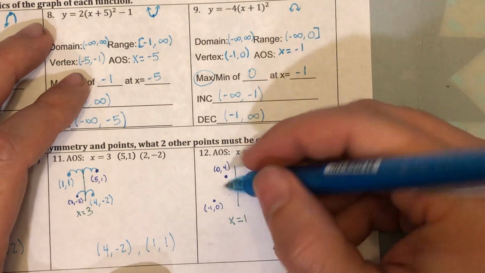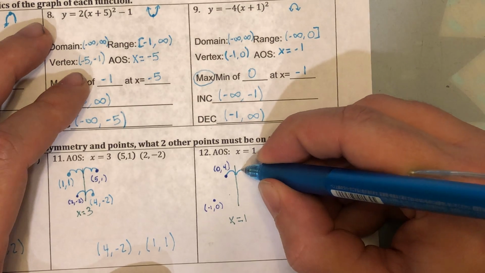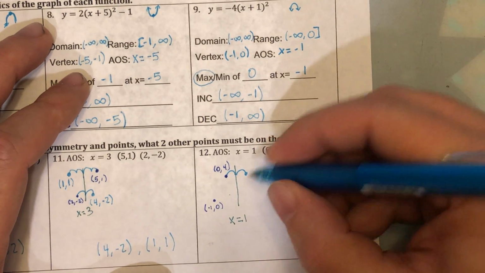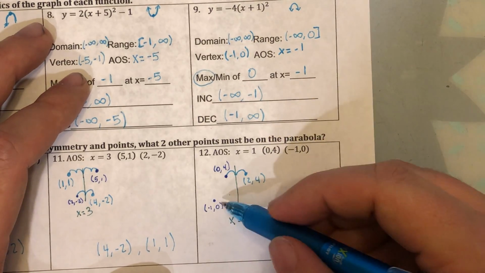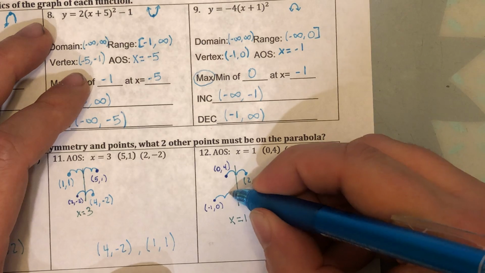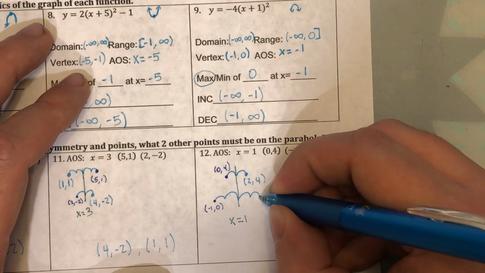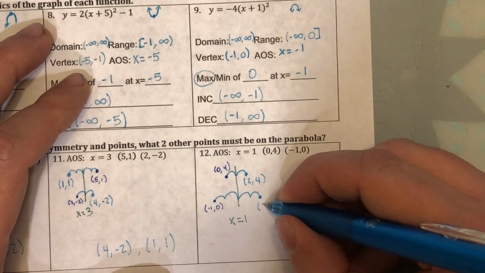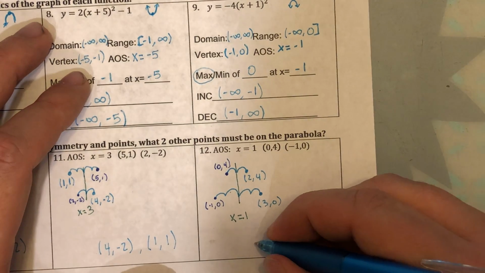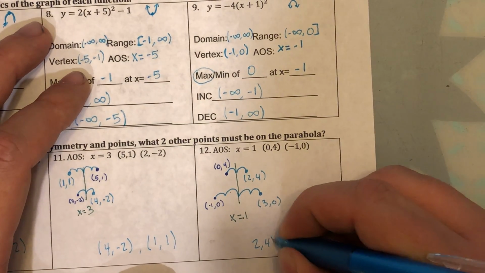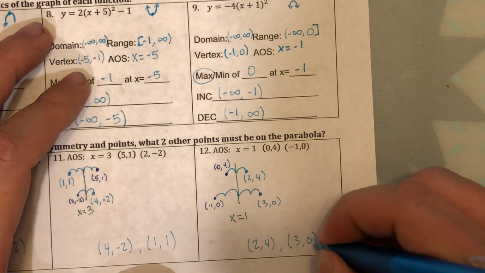From 0 to get to 1, I make 1 jump. So I go an additional 1 there, putting that point at 2, 4. From -1, I make 2 jumps. So I go an additional 2, putting that point at 3, 0. So the other 2 points I have are 2, 4, and 3, 0.